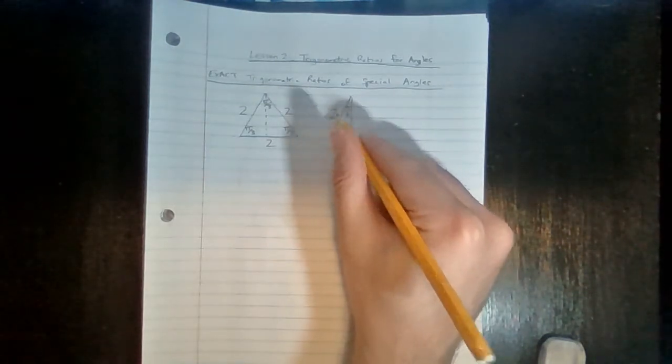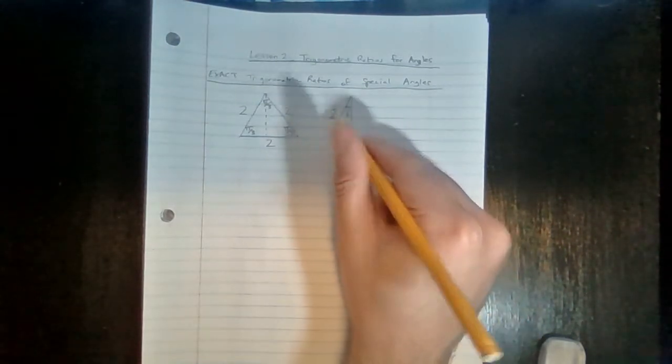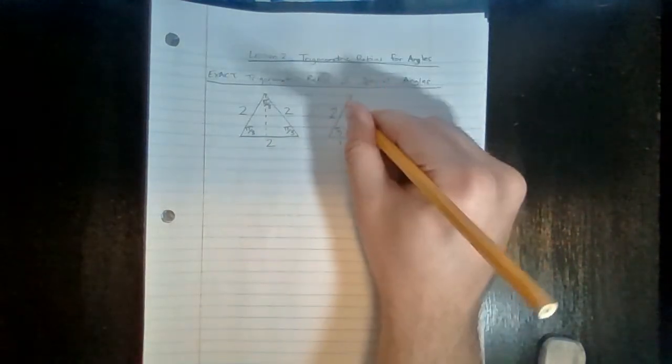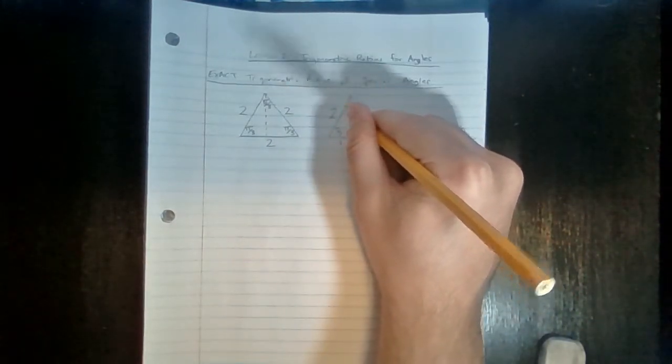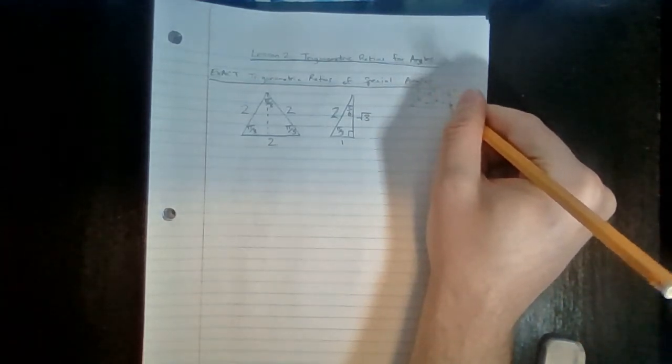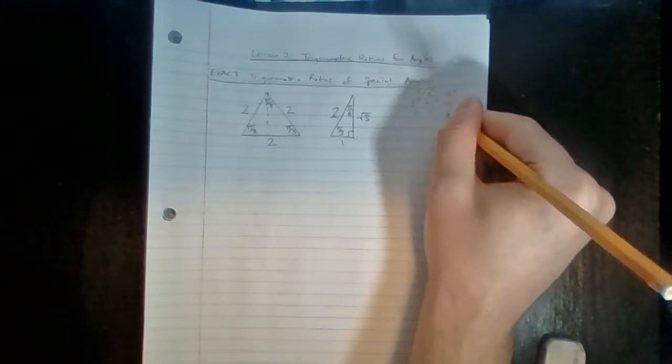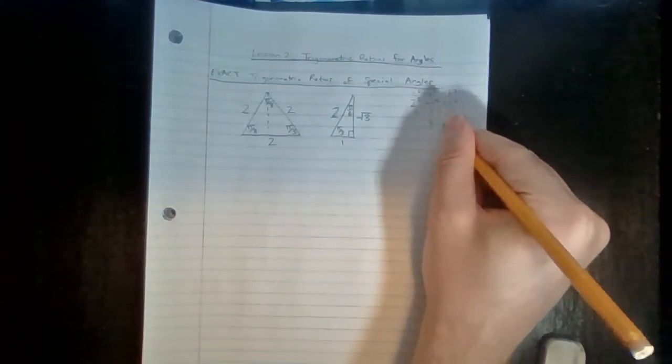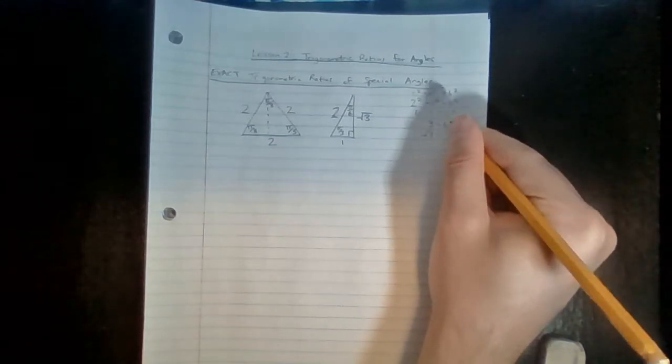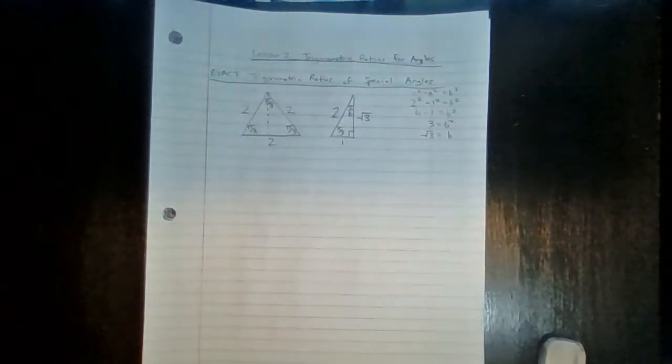And then we're going to use the Pythagorean theorem. Our hypotenuse squared minus this side squared, so 2 squared minus 1 squared, 4 minus 1 gives us 3. So this side has to be the square root of 3. In case we forget, that was c squared minus a squared equals b squared. 2 squared minus 1 squared equals b squared. 4 minus 1 equals b squared. 3 equals b squared, so the square root of 3 equals b, not b squared.